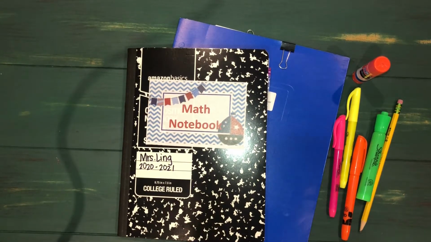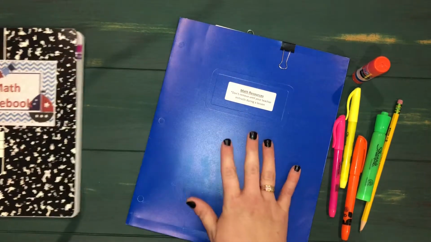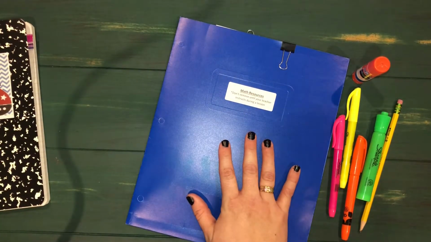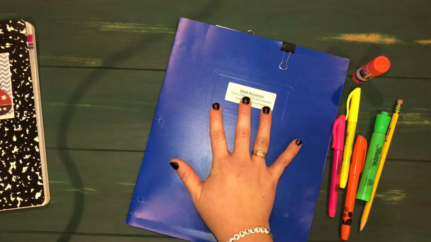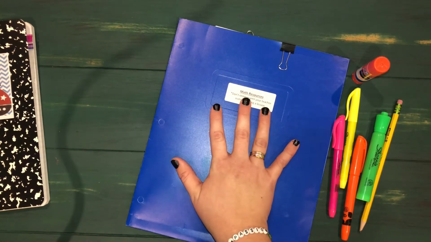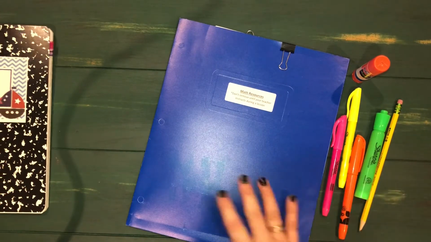Hi there, mathematicians. Today for our math workshop lesson, you're going to need your math interactive notebook, your blue resource folder that's inside of your anchor binder. Remember, do not take out your blue resource folder, but leave it right inside the anchor binder, but you may open up to it. You'll also need a glue stick, highlighters, and a pencil.